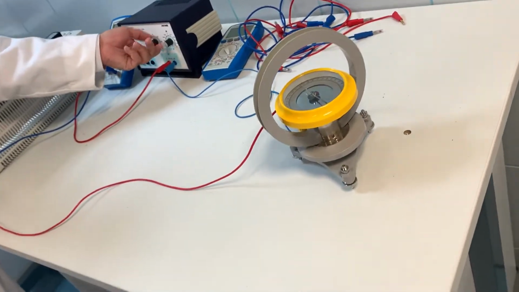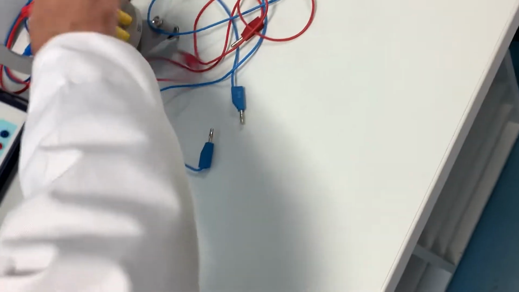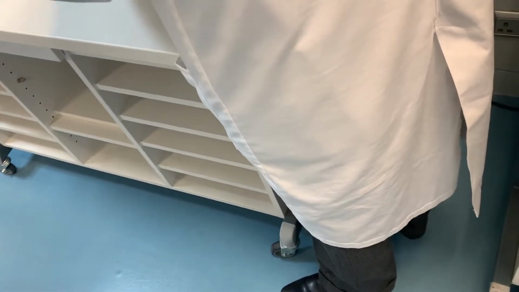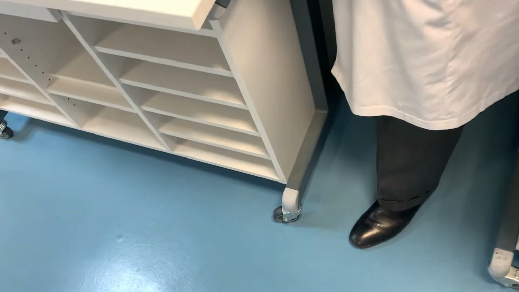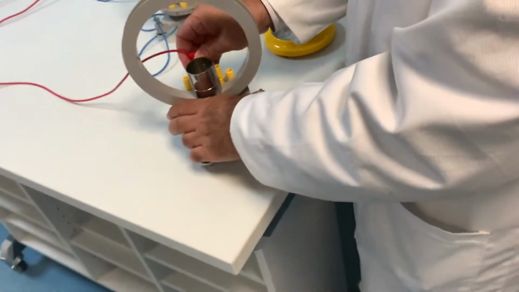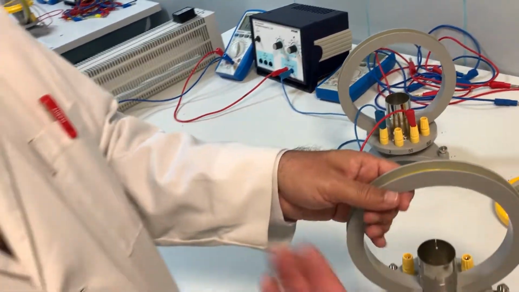No. Okay, I will change the device. Here is the problem. Someone damaged this machine.